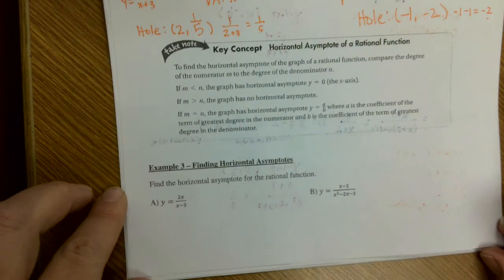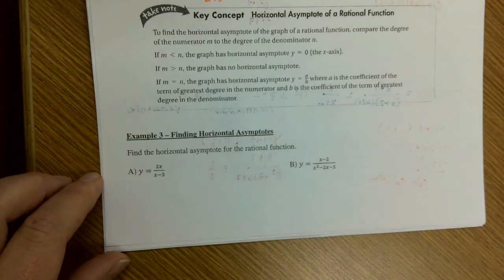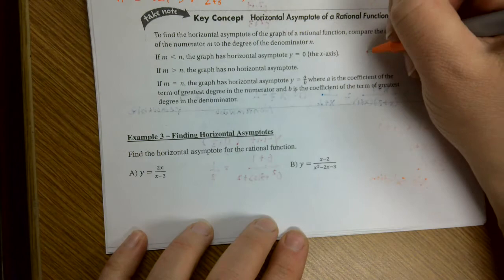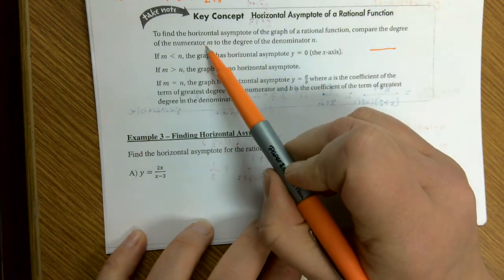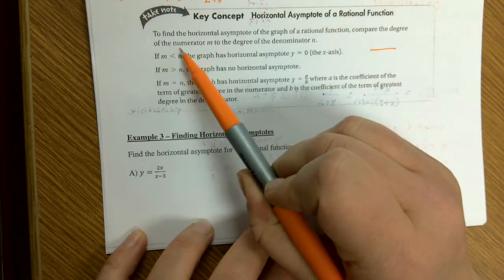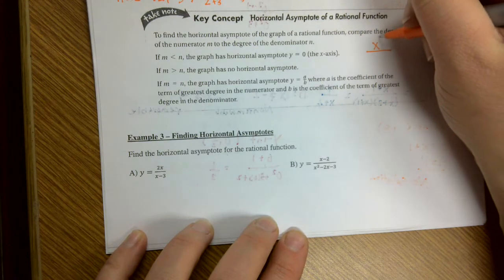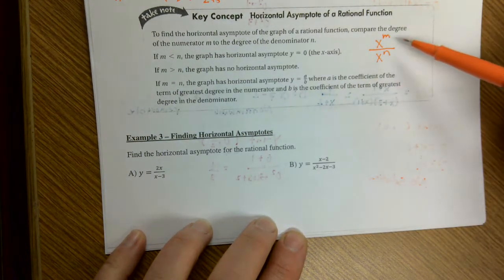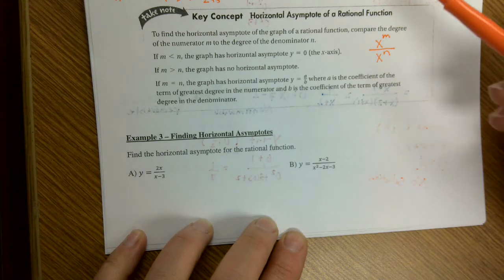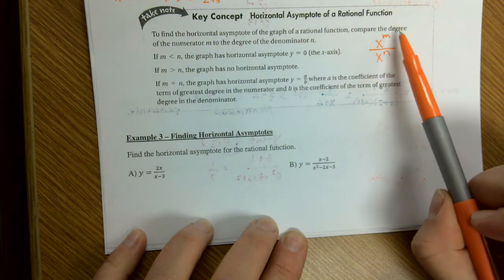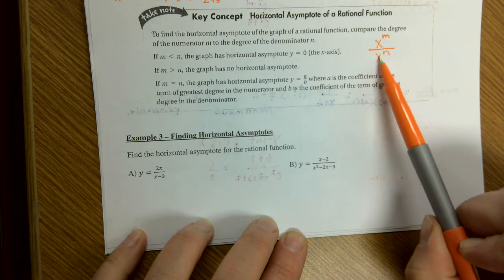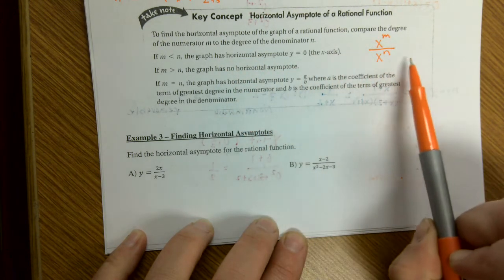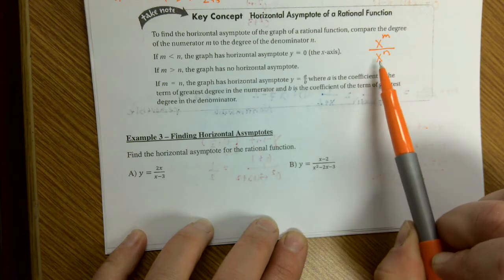So when I talk about vertical asymptotes, horizontal asymptotes, if I kind of go into this, it's saying m, compare the degree to the numerator of m. So if I had something like this, the denominator of n. So it's always looking at these exponents. If this number is smaller than this number, my horizontal asymptote is always going to be 0. So if it's bigger on bottom, it's always 0.